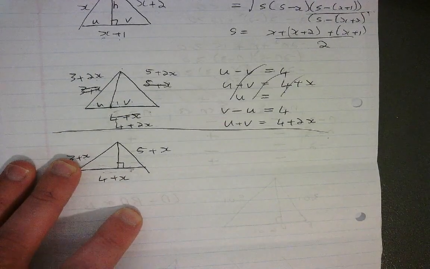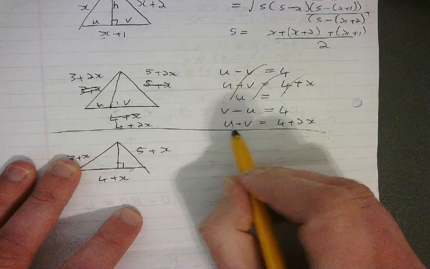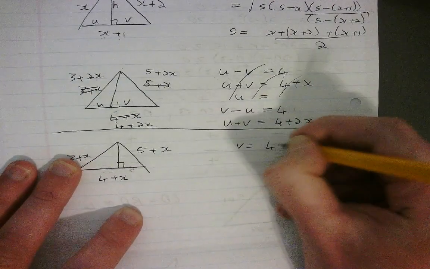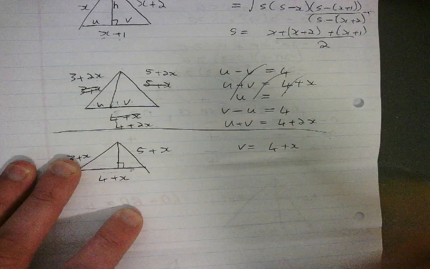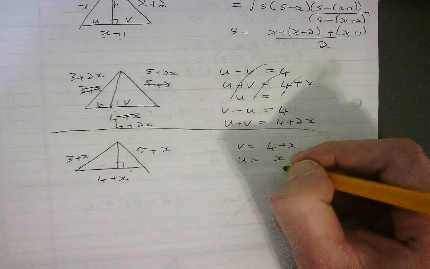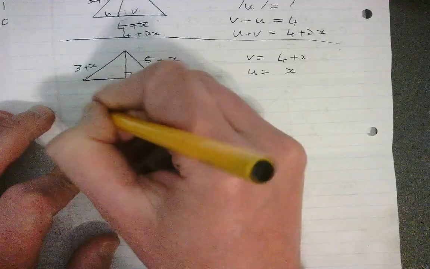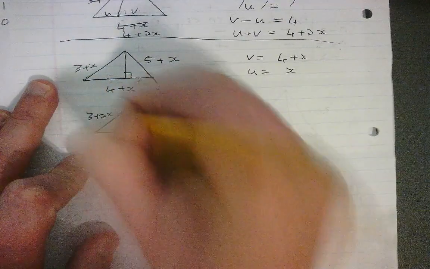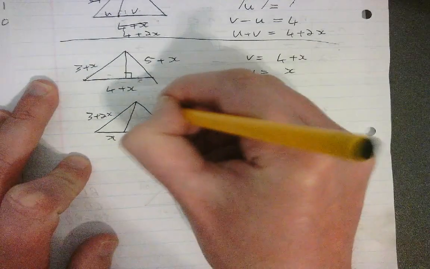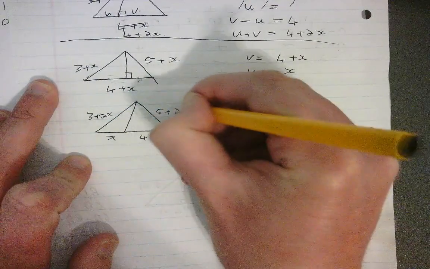This makes it easy to solve for v. v must be equal to 4 plus x, and also easy to solve for u. u must be equal to x. Redraw all the information: x, 4 plus x, 5 plus 2x.